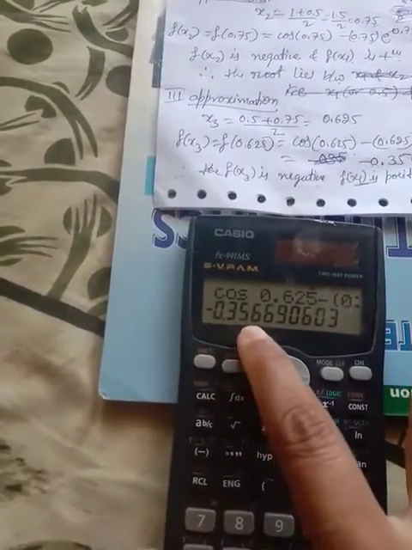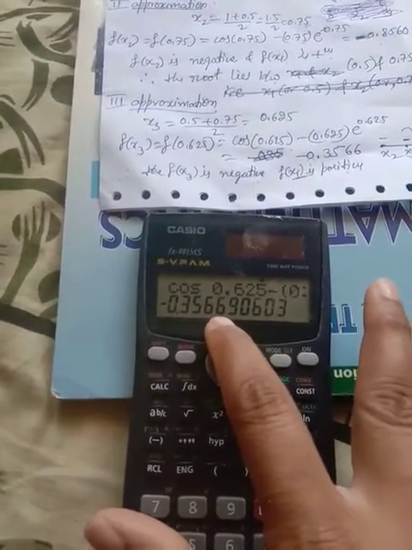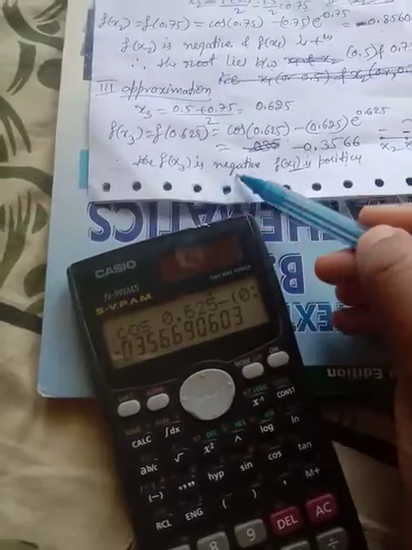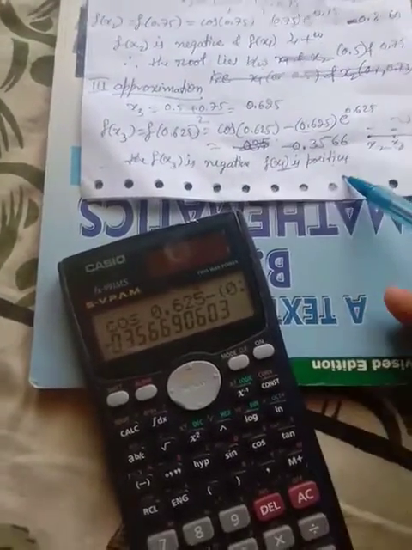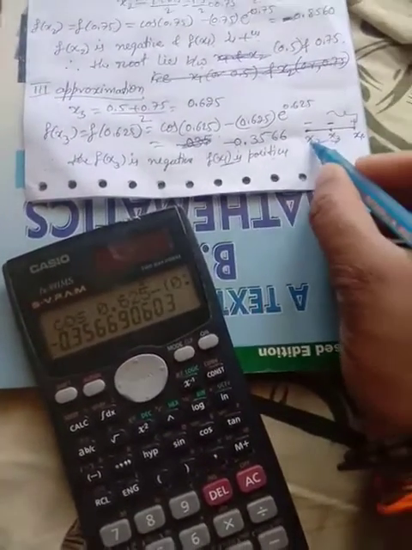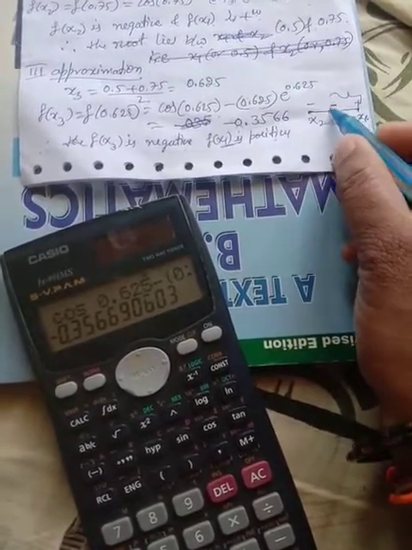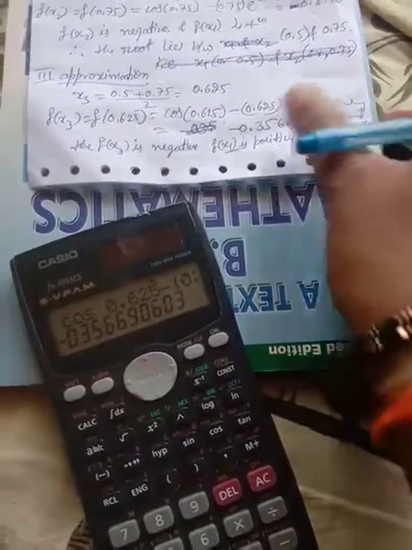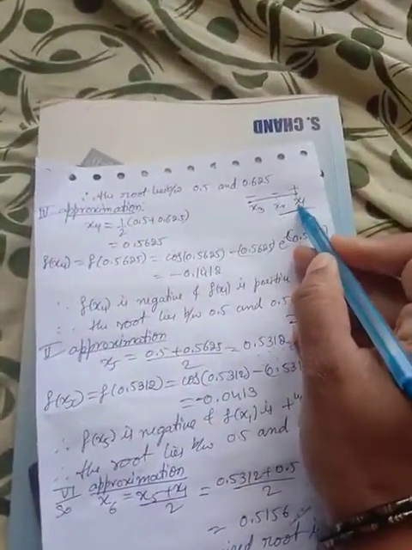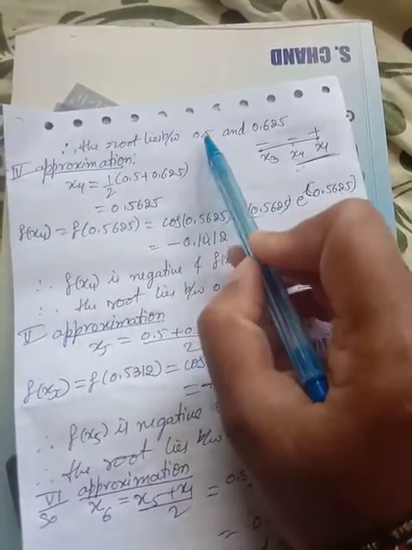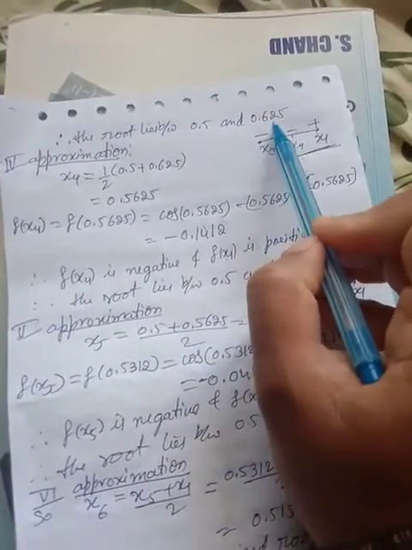Here again x3 is negative, therefore the root lies between x1, 0.5, and x3, 0.625.